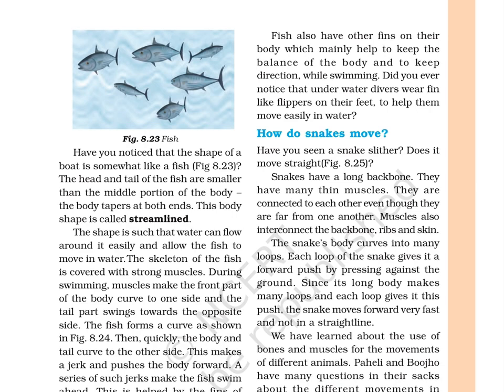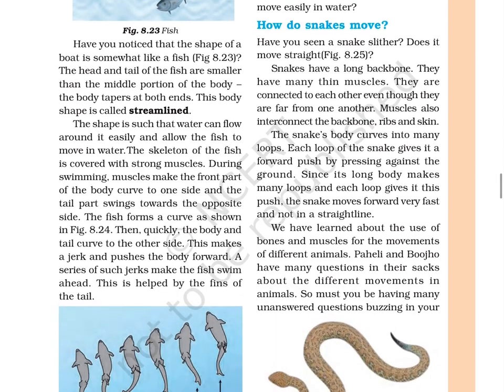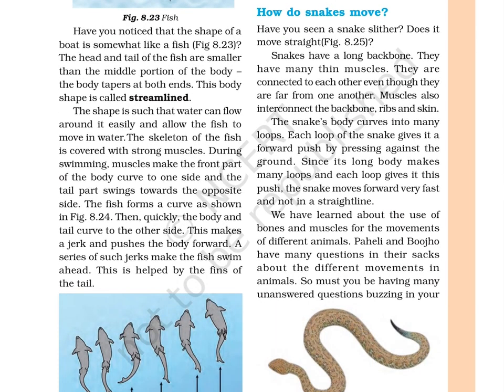Snakes have a long backbone. They have many thin muscles. They are connected to each other even though they are far from one another. Muscles also interconnect the backbone, ribs and skin. The snake's body curves into many loops. Each loop of the snake gives it a forward push by pressing against the ground.